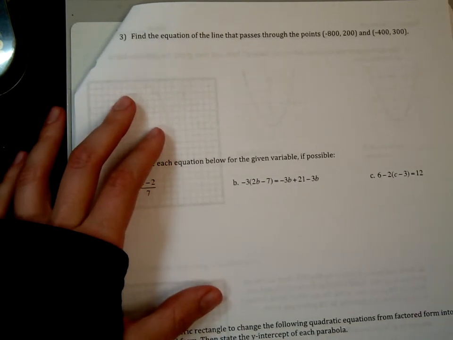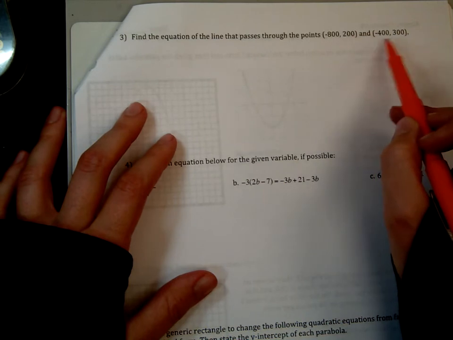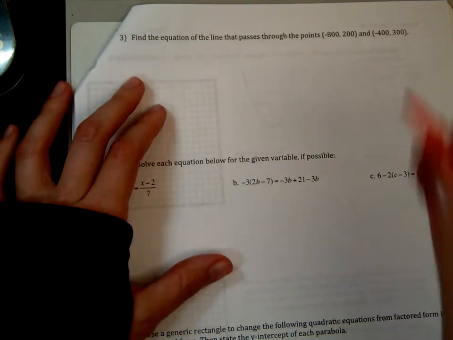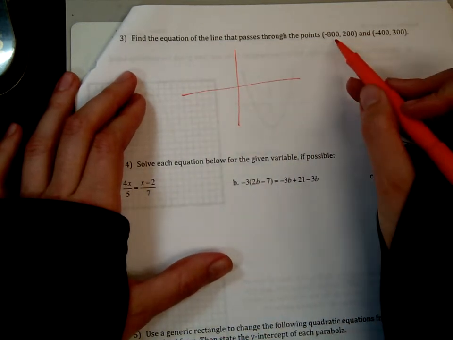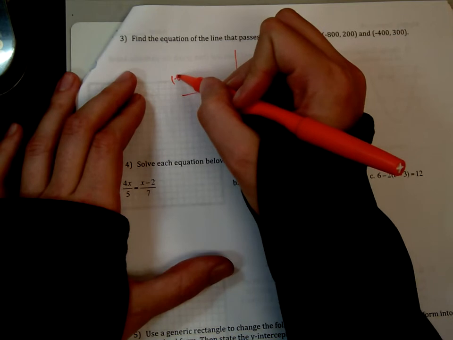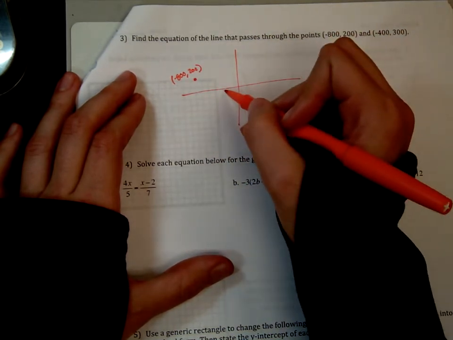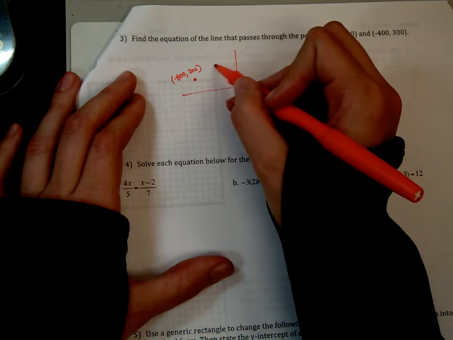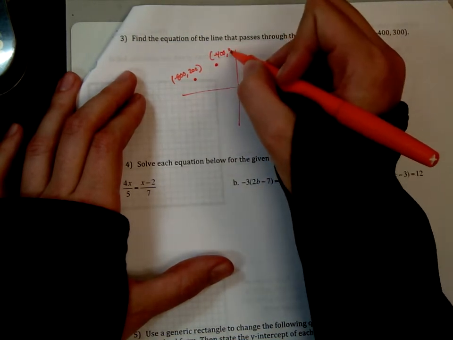Find the equation of the line that passes through the points -800, 200, and -400, 300. So I'm going to make a little sketch. -800, 200 would be right about here. And -400 is halfway. 300 is up a little bit.